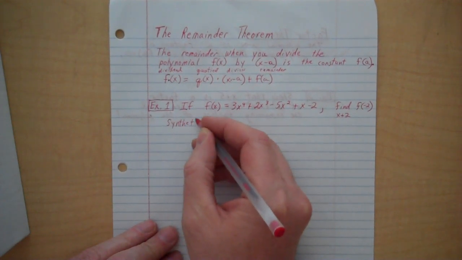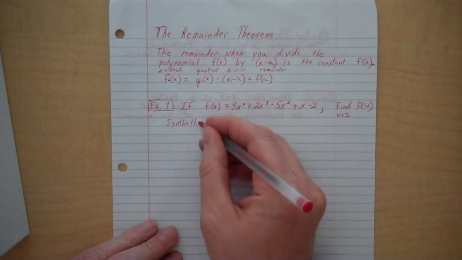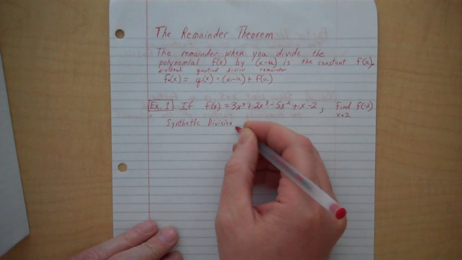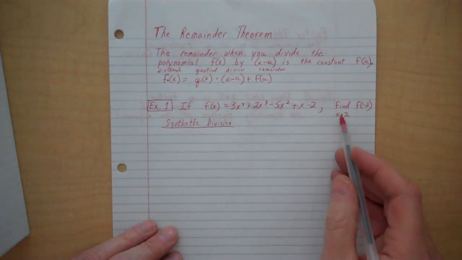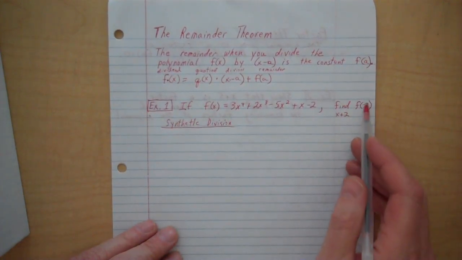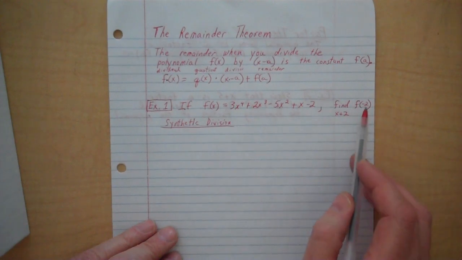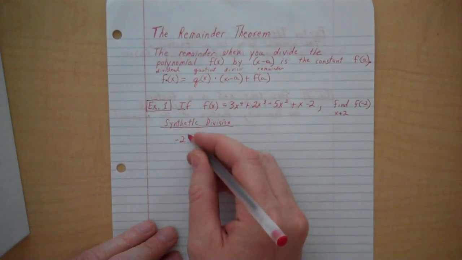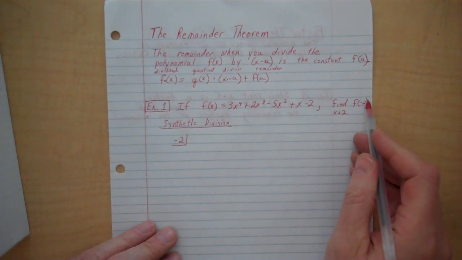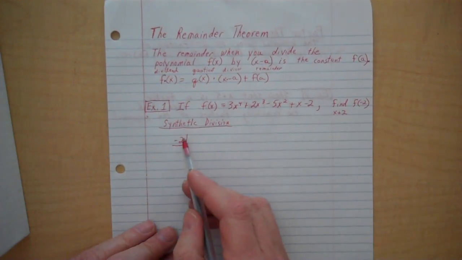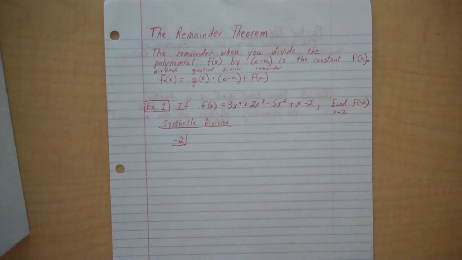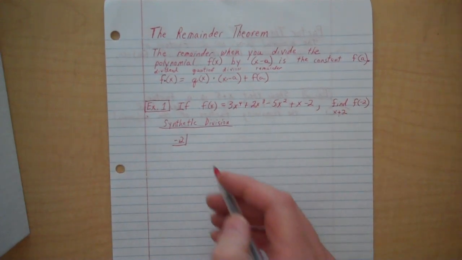We won't do long division. Synthetic division. And we're going to use that to find f of negative 2. Now negative 2, which is the actual number, would go in the box because x plus 2 is the divisor that we're looking for.